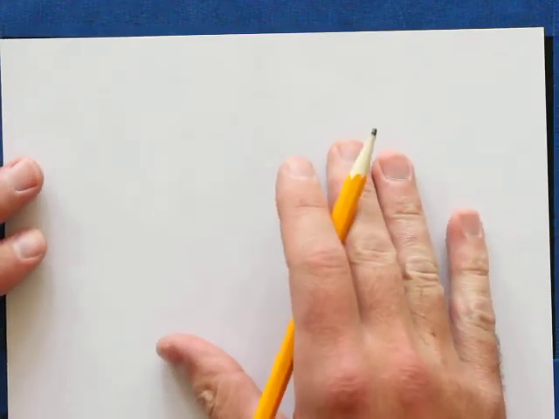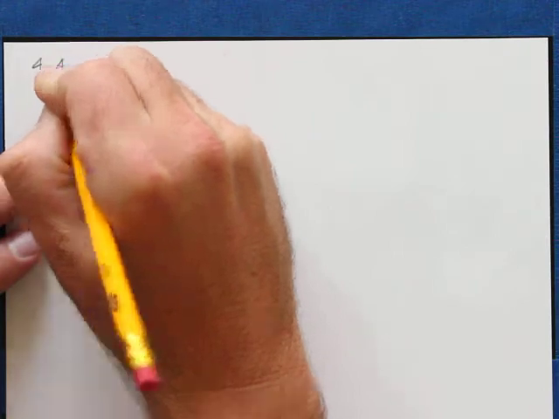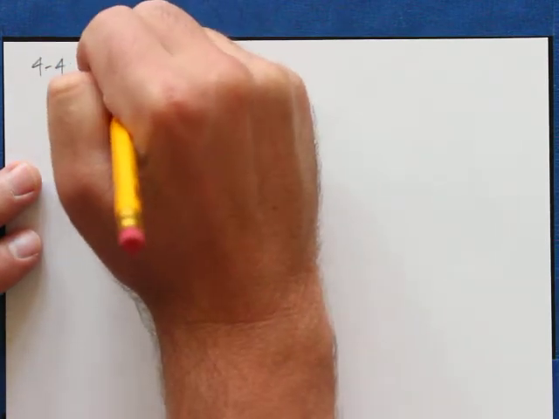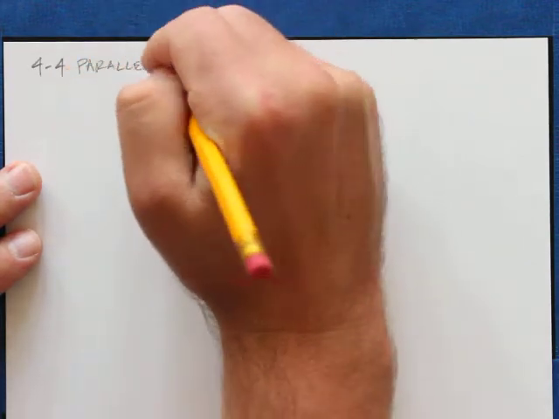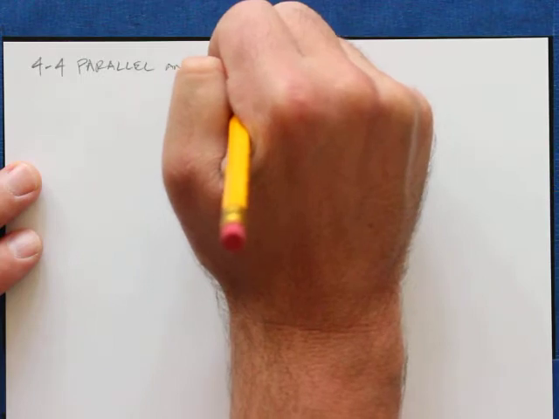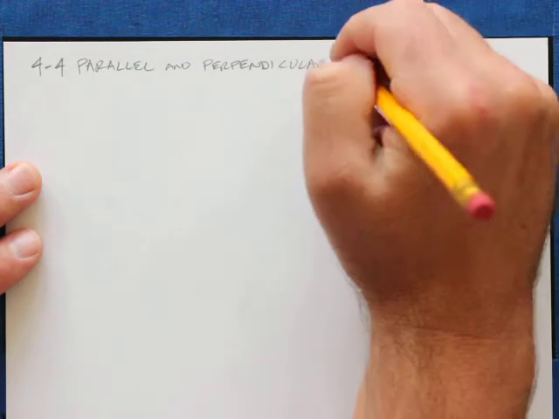Algebra 1, Section 4-4, or Chapter 4, Section 4, however you want to say it. Say it however you want, I don't care. All right, 4-4, parallel and perpendicular lines.